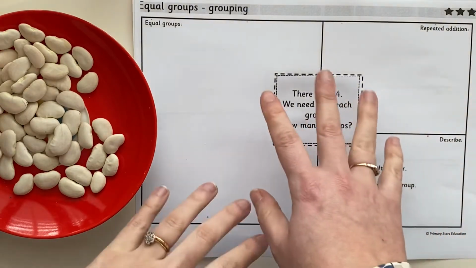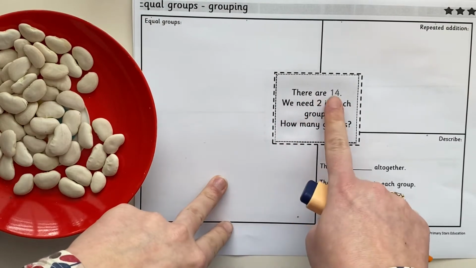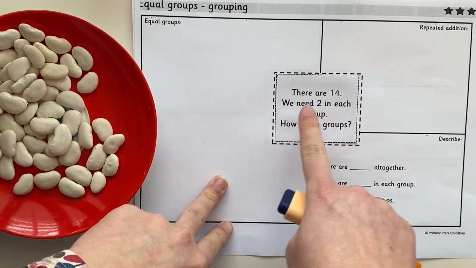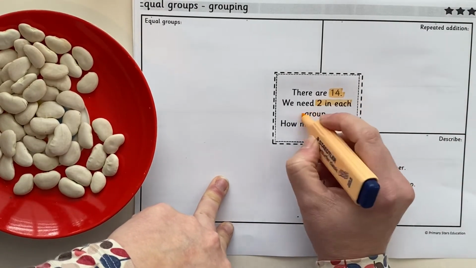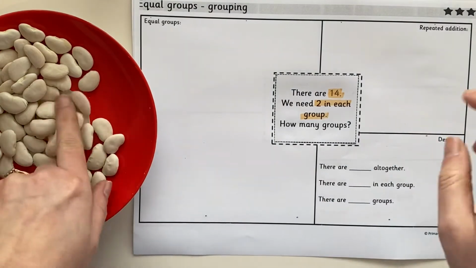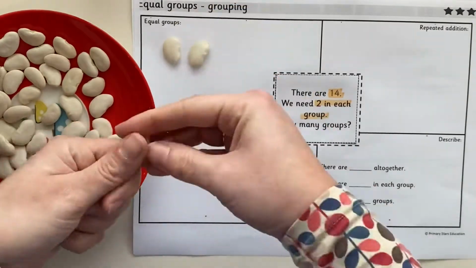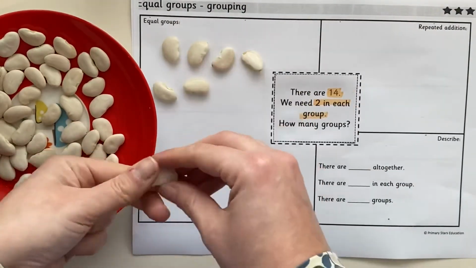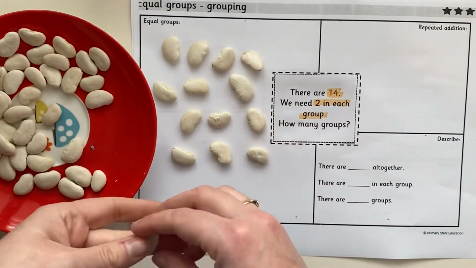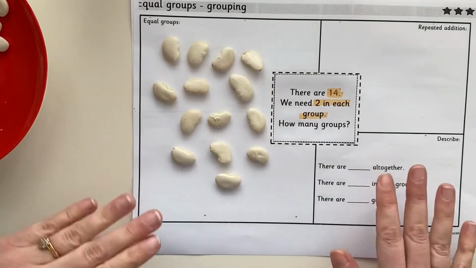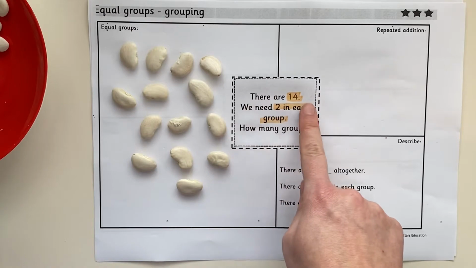For this next example, I have got my task card stuck in. There are 14. We need 2 in each group. How many groups? 14 and 2 in each group. So this time I'm going to use my beans and I'm going to count out 14. Okay, now I should have 14 beans. It says we need 2 in each group.